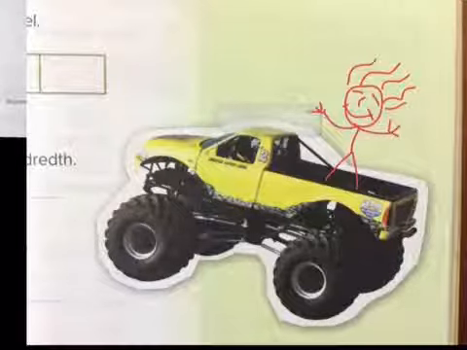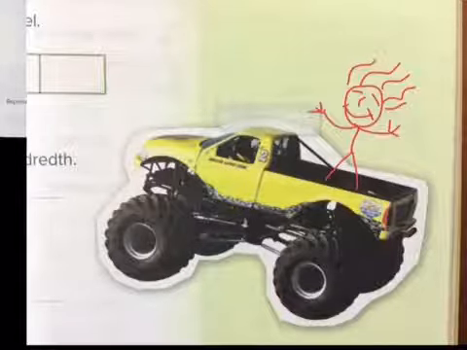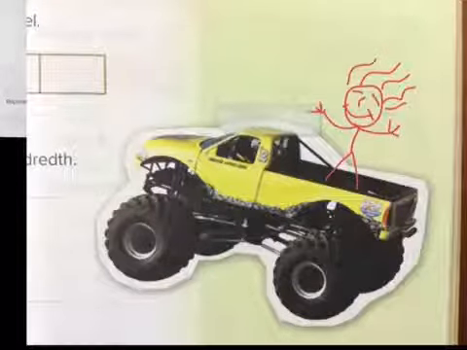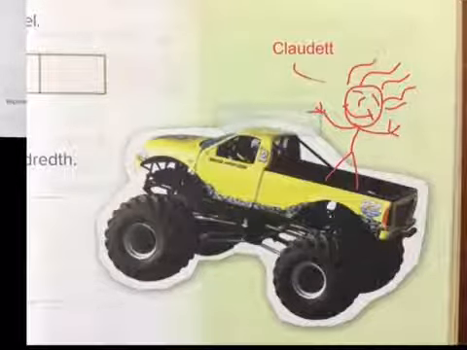For our first key answer, let's draw this girl right here in the back of the truck, enjoying life. Life's a party to this girl, and let's call this girl Claudette.